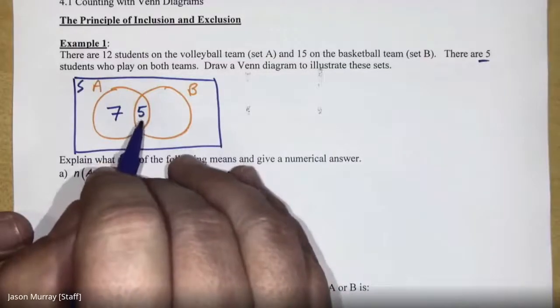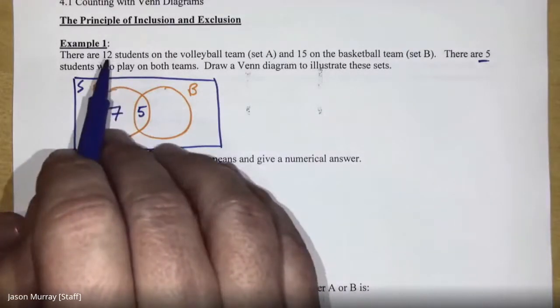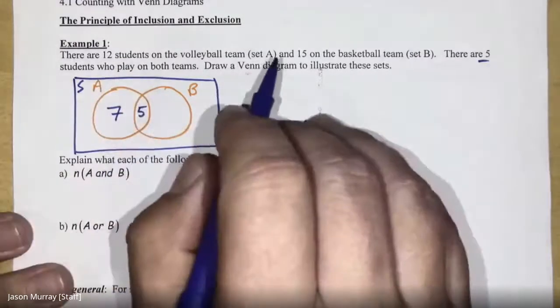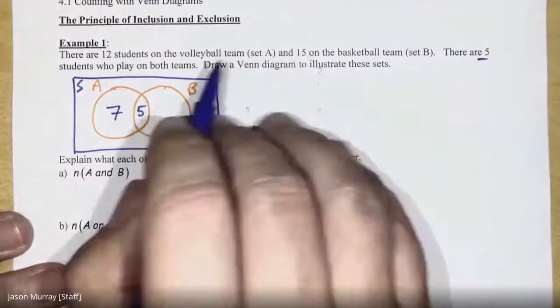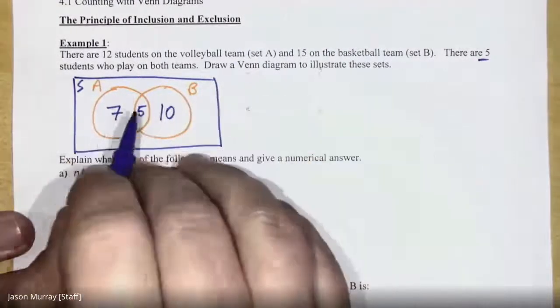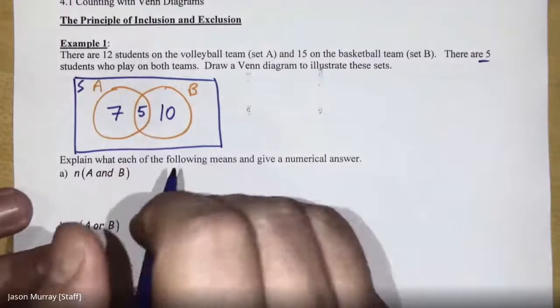If we've accounted for 5, then really there's only 7 that belong in this section of A, because we need 12 students to fit total in this whole circle. Good. Since there's 15 people on the basketball team and we've accounted for 5, there must be 10 left over here as well. Perfect.